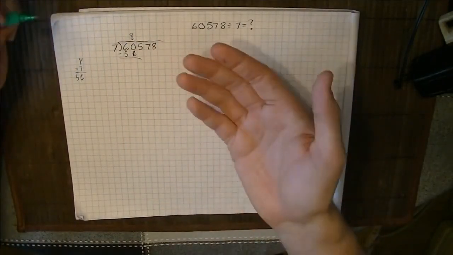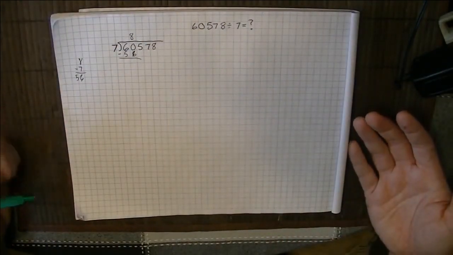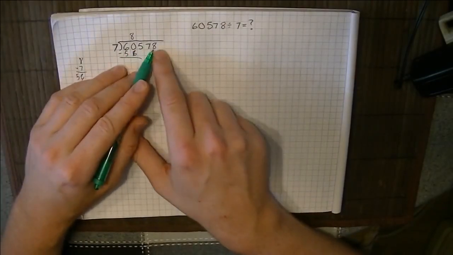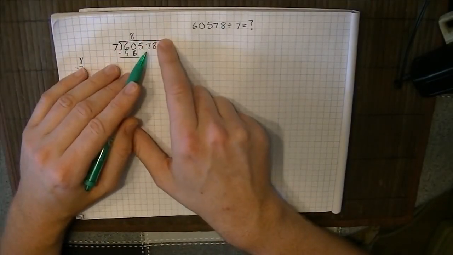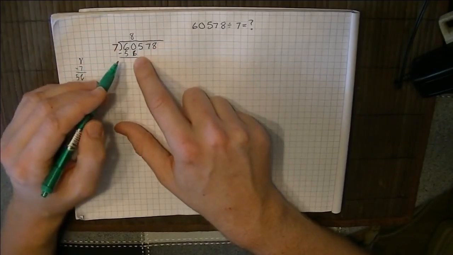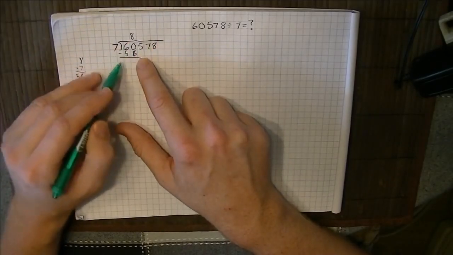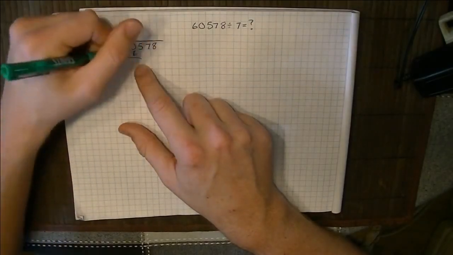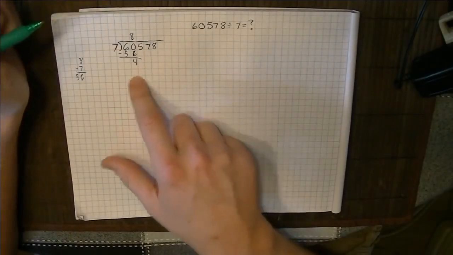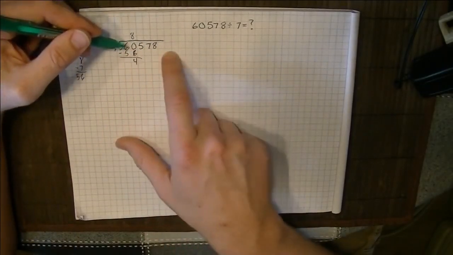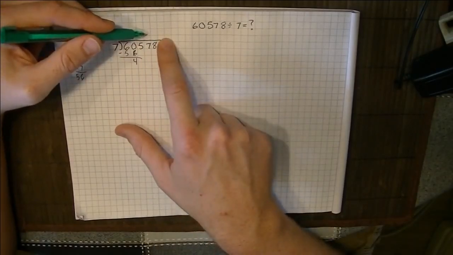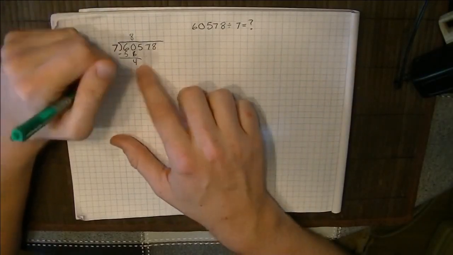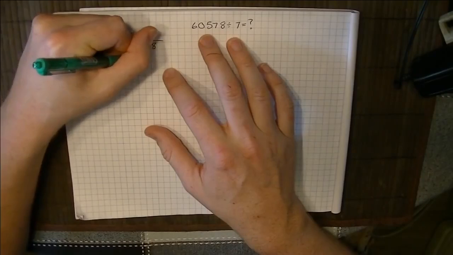And now I'm going to figure out how much is left over. So really what I'm saying is 7 goes into 60,000 8,000 times with how much left over? Well, 8 times 7 is 56. Subtracting that from 60, I have 4. So what I'm saying here is that 7 goes into 60,000 8,000 times with 4,000 left over, because we're just looking at thousands for the moment. Now, moving on, I want to talk about hundreds.